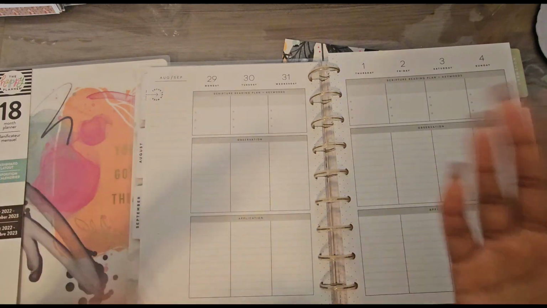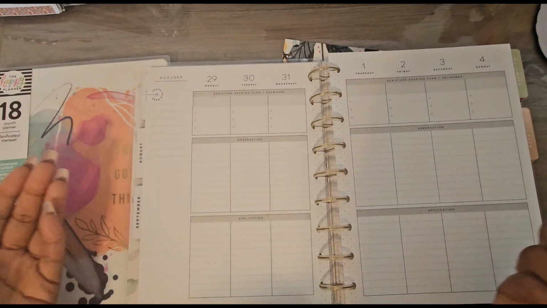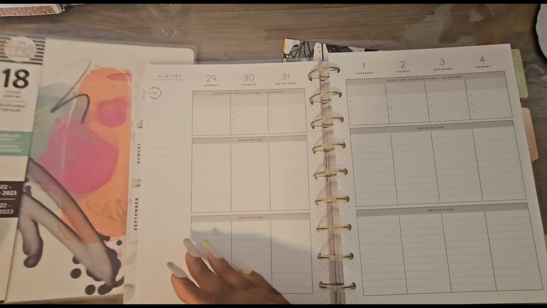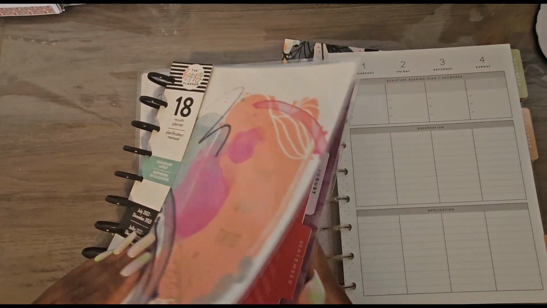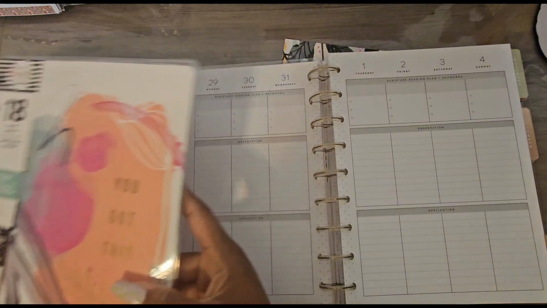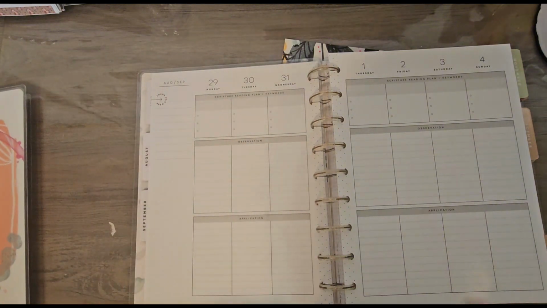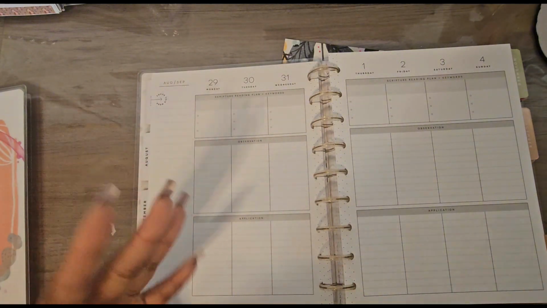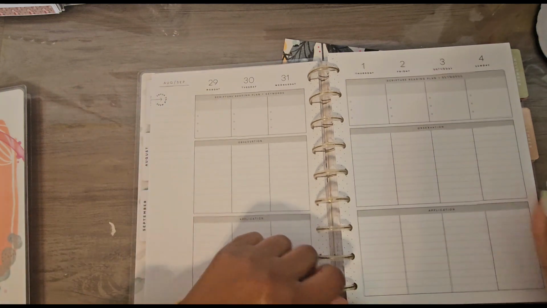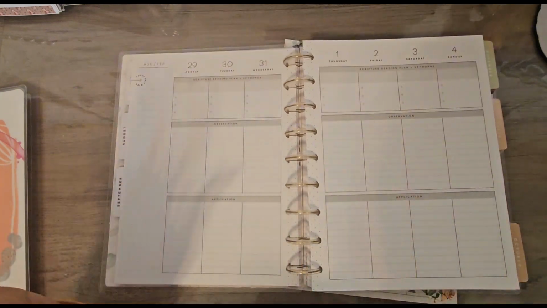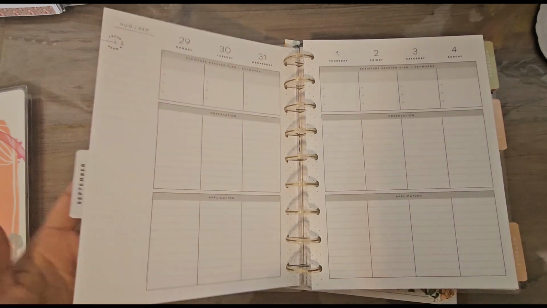And as y'all know, I like to switch up the layouts. When I'm going on vacation, I use the blank verticals. I don't want the lines. I use the blank verticals because I know it's going to be more decorative and more stickers than anything. And now that I'm sitting here talking, I'm going to use this one.